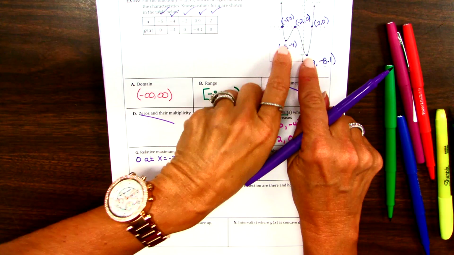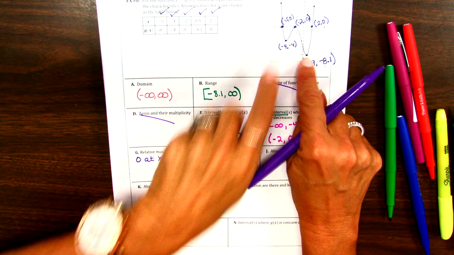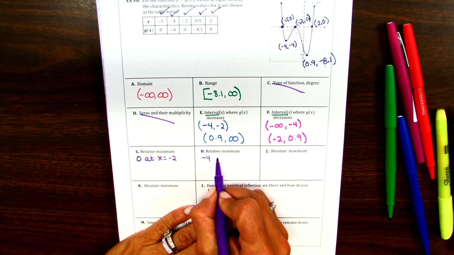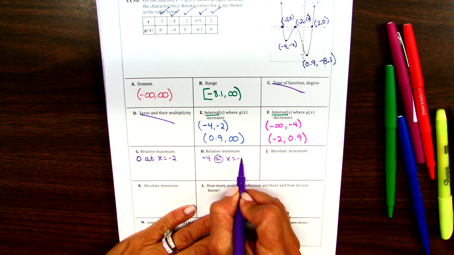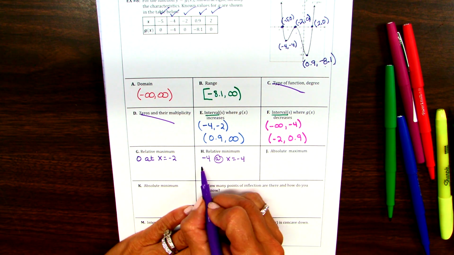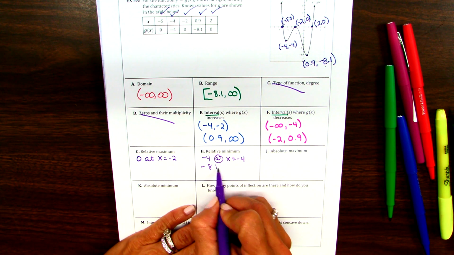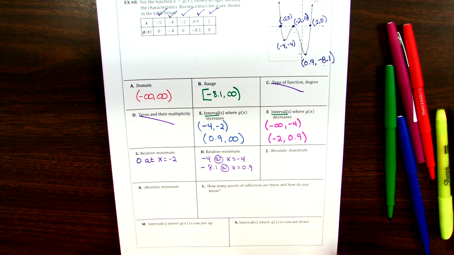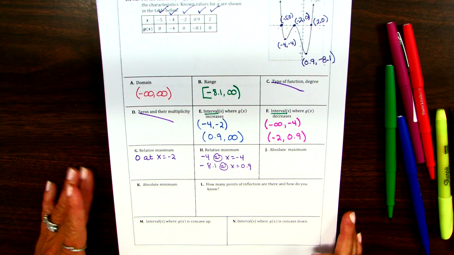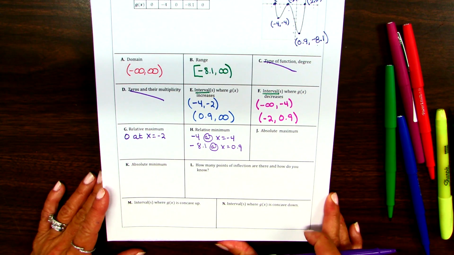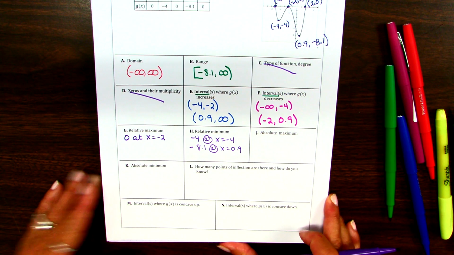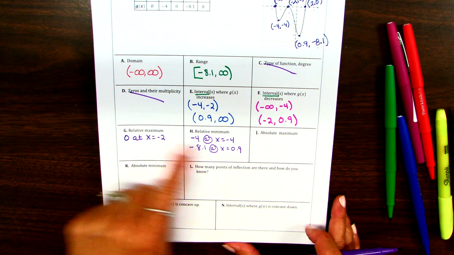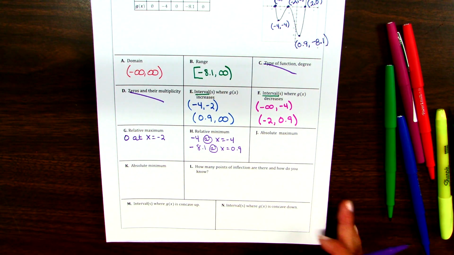And then we have 2 relative minimums. -4 at x is -4, and -8.1 at x equals 0.9. Weird ways of writing ordered pairs, right? That's all that is. So all 3 turning points got assigned either a relative minimum or a relative maximum.